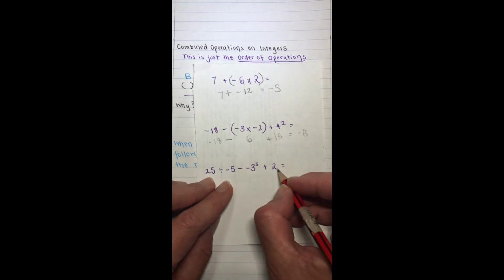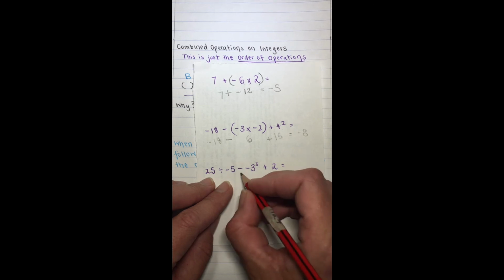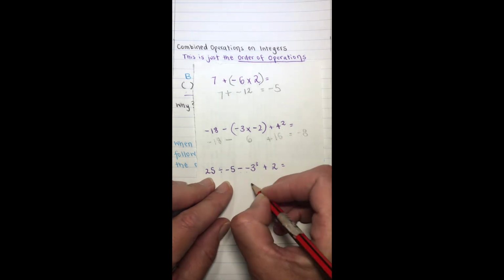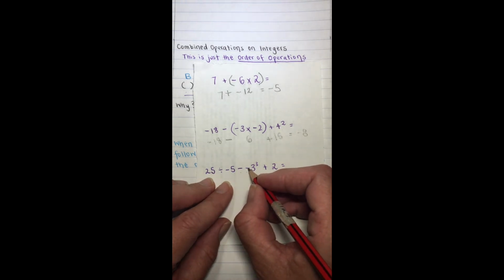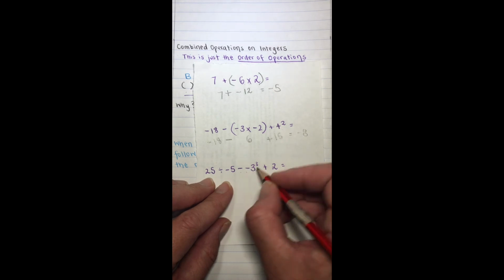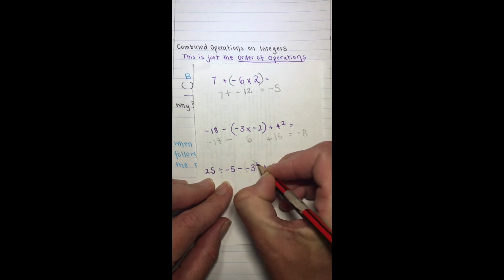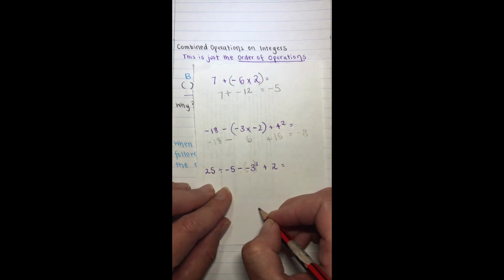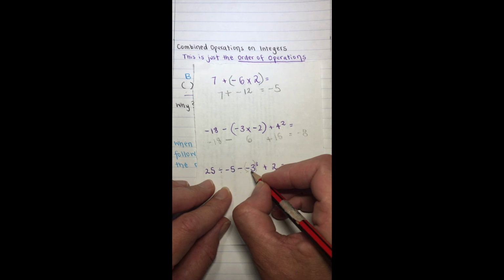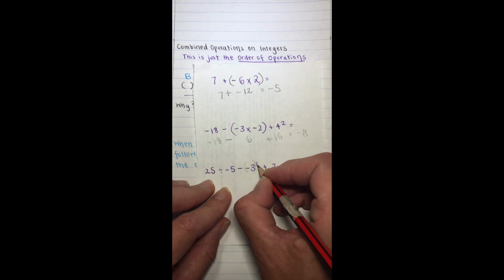Let's have a little look at this last one. Now, I don't have any brackets, but I do have an index. I can see this minus and minus together. So that minus, I'm going to rightly assume will be negative 3. So I'll just separate it out to make sure. Notice how 3 is on the outside of the brackets there. So I'll just quickly do negative 3 to the power of 3.